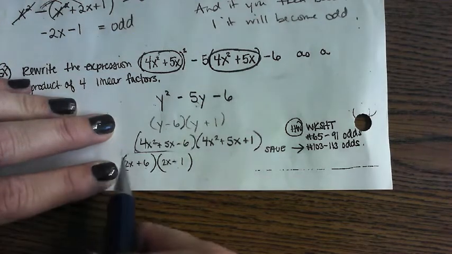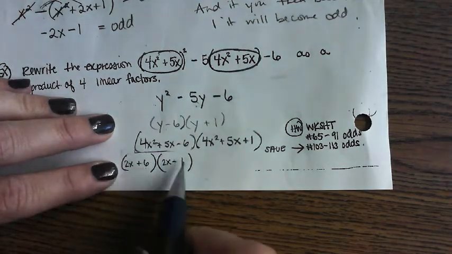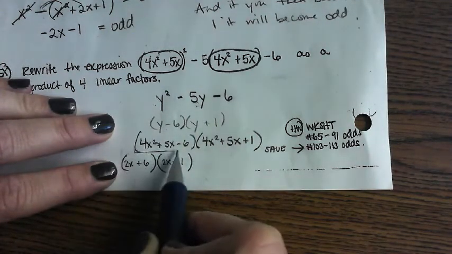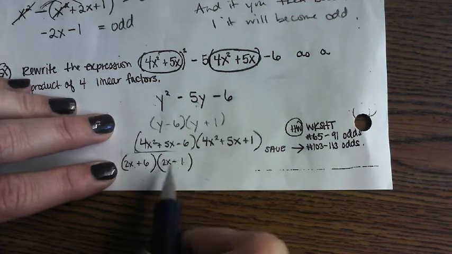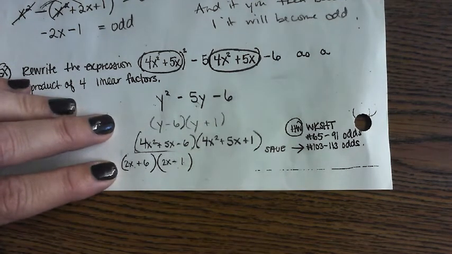Well, we're checking foiling, so your first and your first worked, your last and your last worked, but your outer product, which would be 2x times negative 1, and what's your inner product? Do those two, 12x and negative 2x, make 5x? No, so you guessed, but you didn't check. Okie doke.